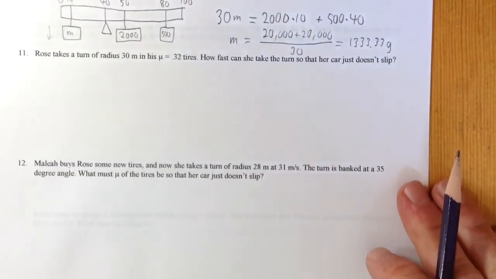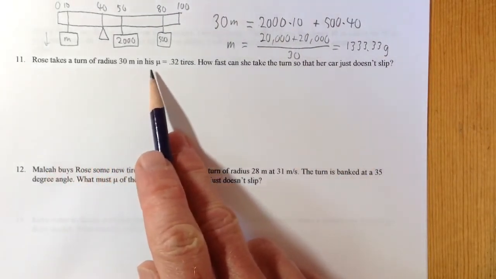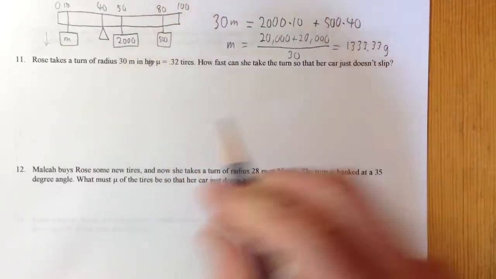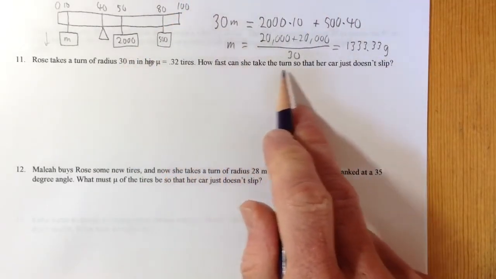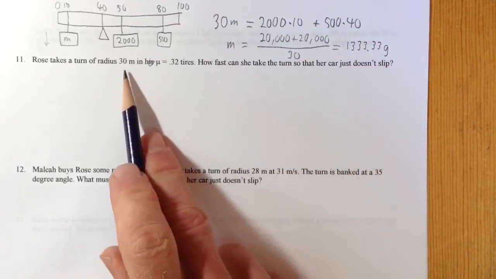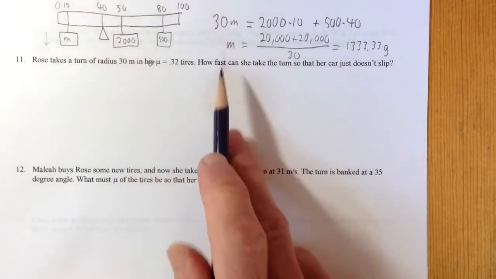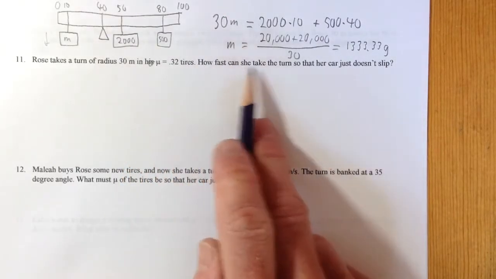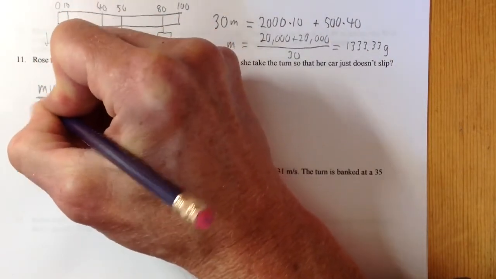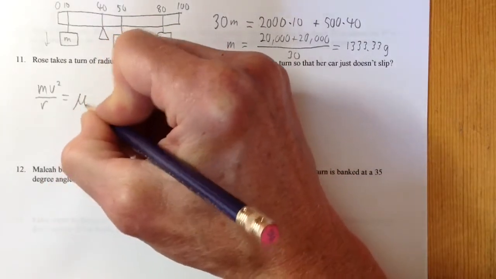All right, now we're going back to cars. Rose takes a turn 30 meters in radius, her mu equals 4. How fast can she take the turn so that her car just doesn't slip? Okay, so now it's not banked, we're going to do banked turns down here. So for a flat turn, the centripetal force, the force making you go in a circle, has to be equal to friction, and everything's nice and flat, so it's just mu mg.